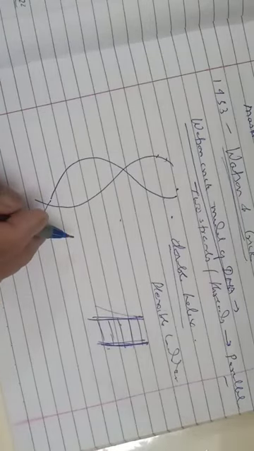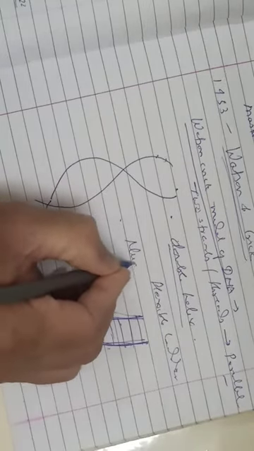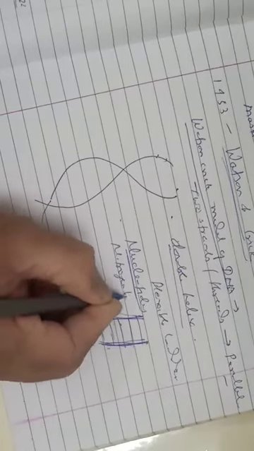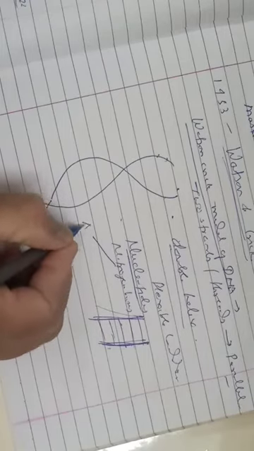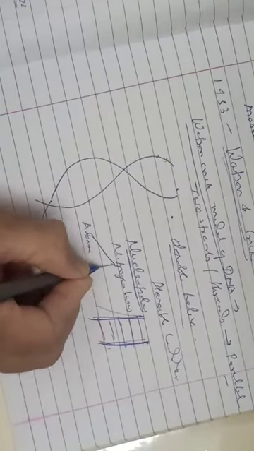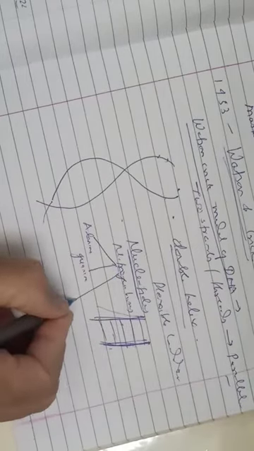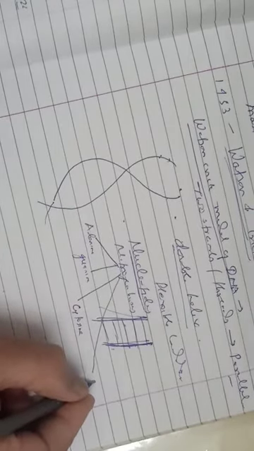In this DNA, what is present? Nucleotides are present, and also it contains nitrogen bases. There are 4 types of nitrogen bases. One is adenine, second one guanine, third is cytosine, and the fourth one is thymine.